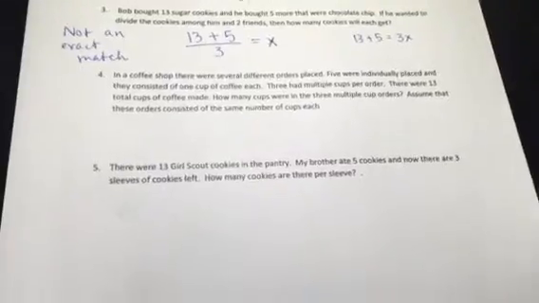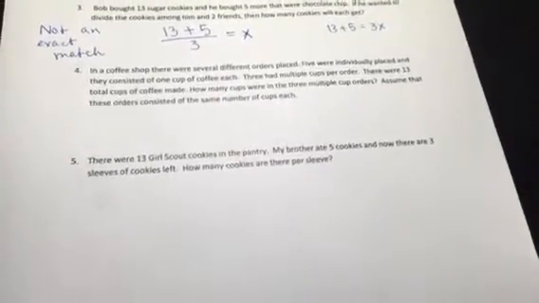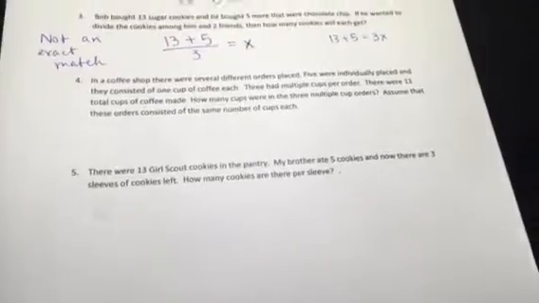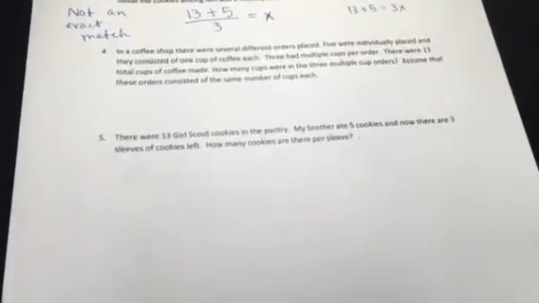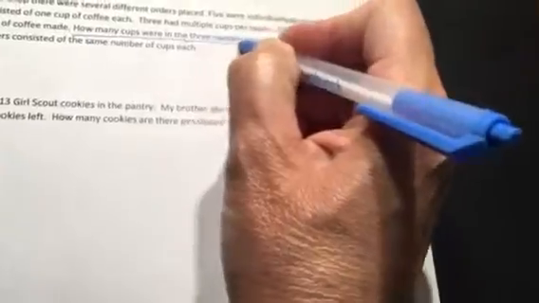So 3 had multiple cups per order. There were 13 total cups of coffee made. How many cups were in the 3 multiple cup orders? Oh, is this an exact match? No. In fact, there's a lot wrong with this problem, as far as looking at this equation. Look, if the question here is how many cups were in the 3 multiple cup orders, I would say, well, that's going to be X.